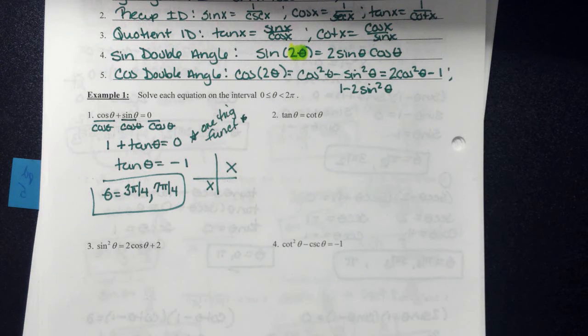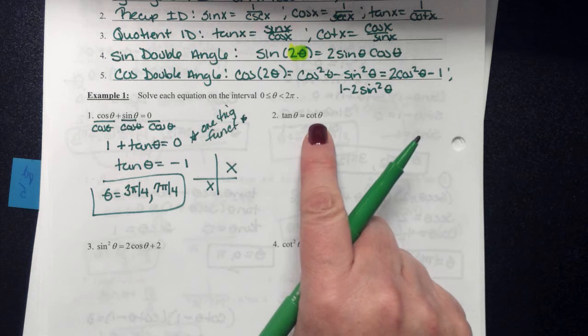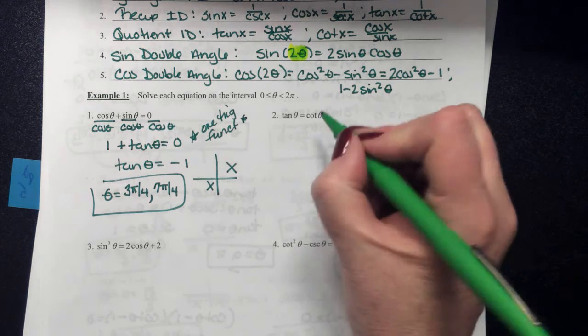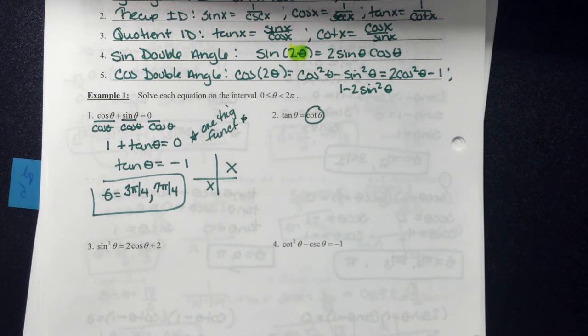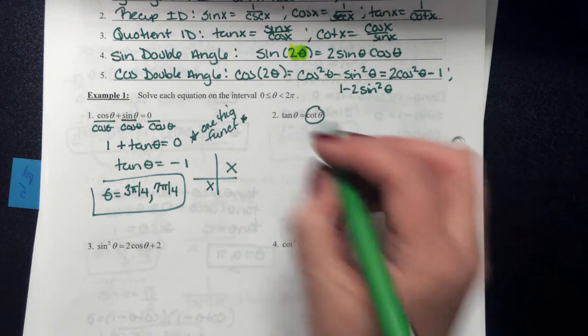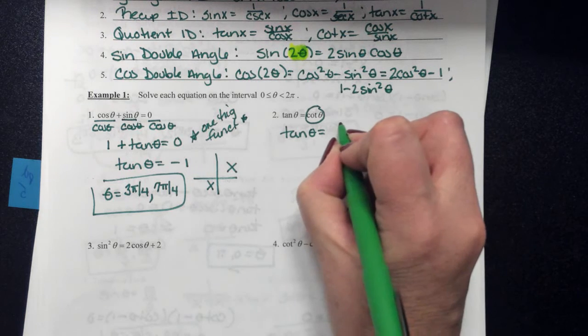So any questions on example 1? Now let's take a look at number 2. Tangent is equal to cotangent. Again, the goal is to get just one trig function in this particular equation. Is it possible for me to change cotangent into some form of a tangent? Yes, because what's cotangent equal to? Cotangent's equal to, by my reciprocal identity, what?